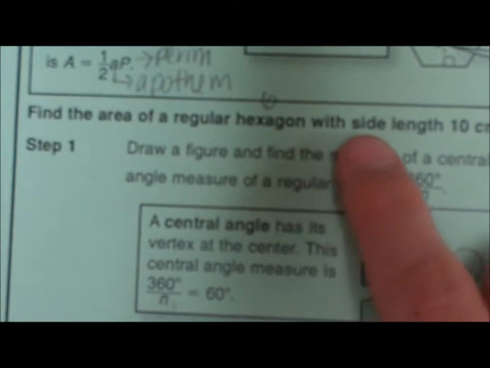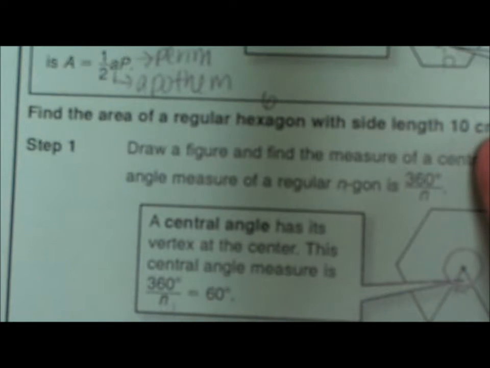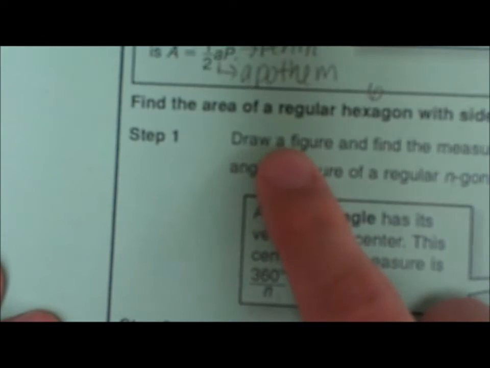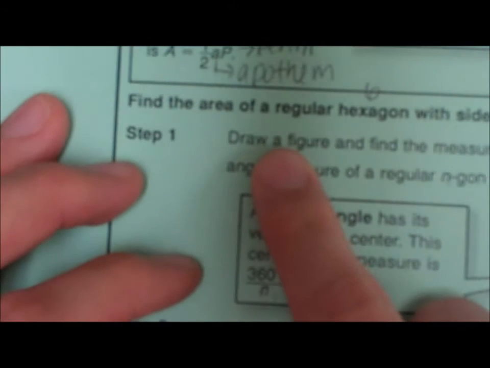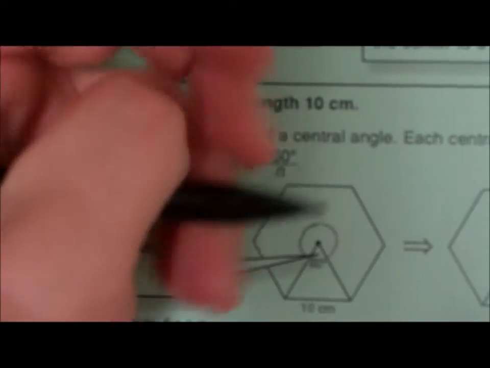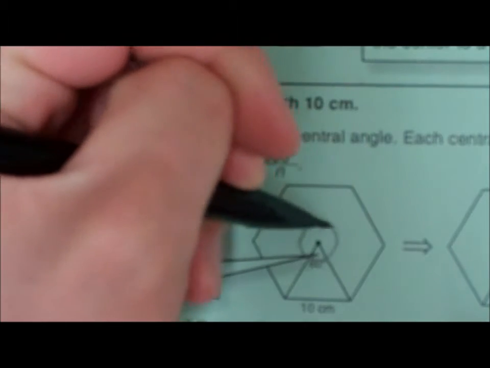For this first problem, to find the area of a regular hexagon with the side length 10 centimeters, there are 3 steps always. The first step is to draw a figure if you don't have one drawn. The second step is to find the measure of a central angle. This is the central angle here.